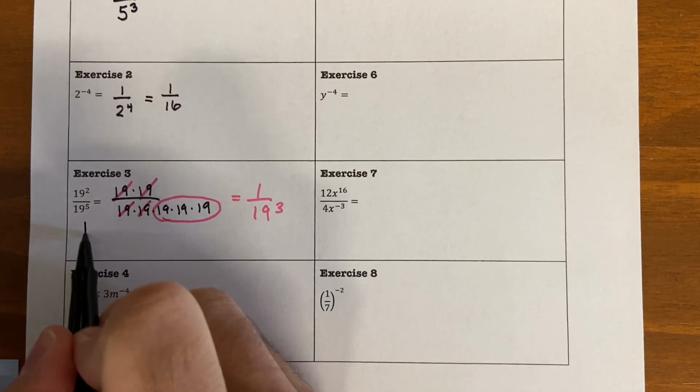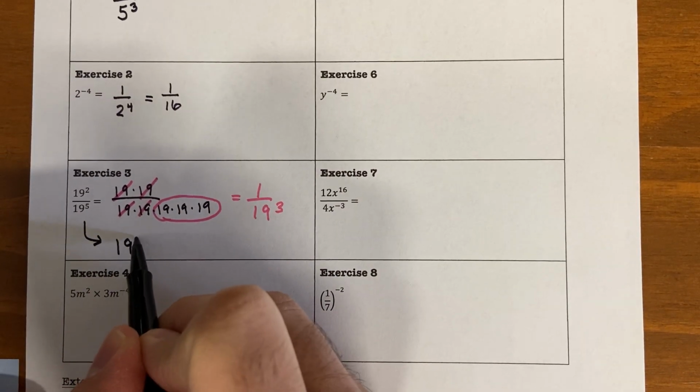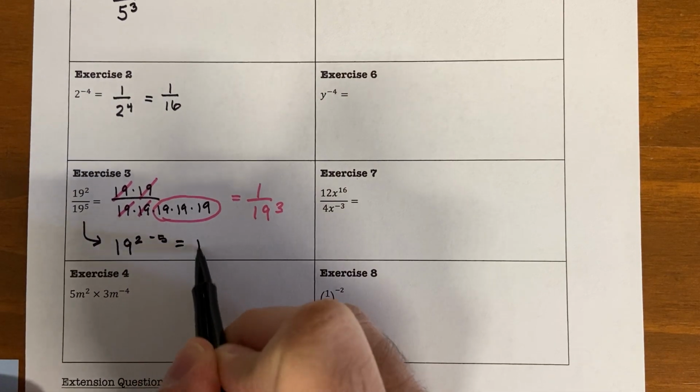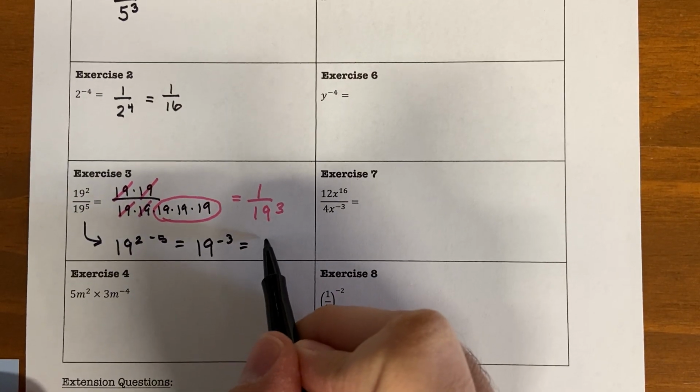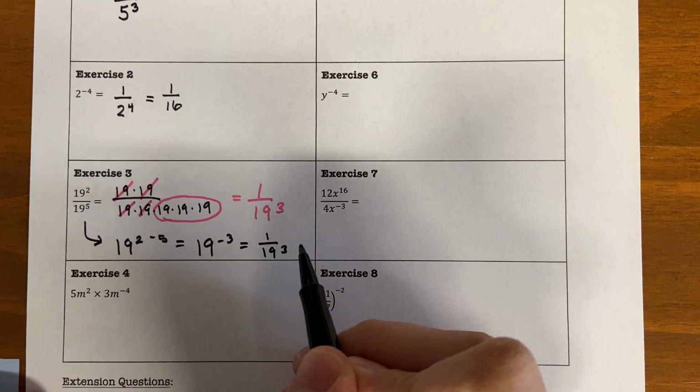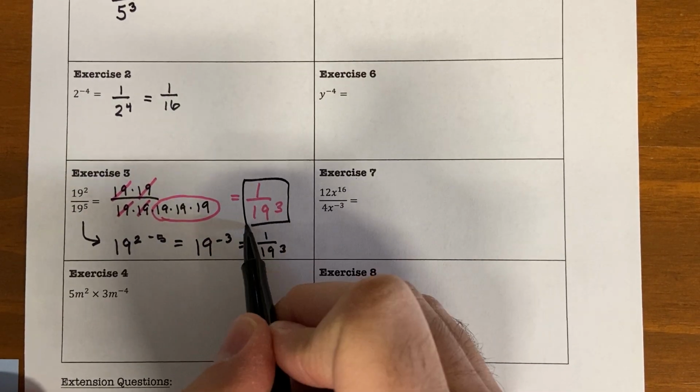Now the shorter way, or perhaps the shorter way, I can subtract my exponents. 2 minus 5 is -3. I don't want negative exponents as my final answer, so it goes in the denominator. The same exact answer.